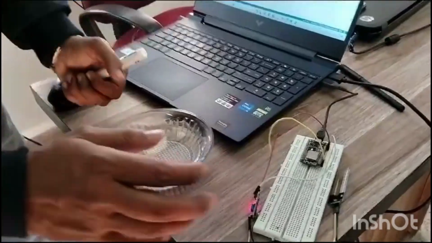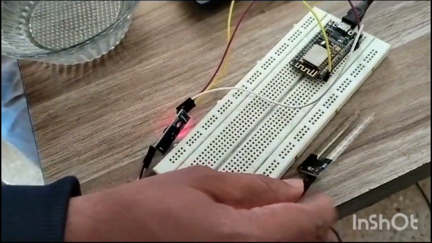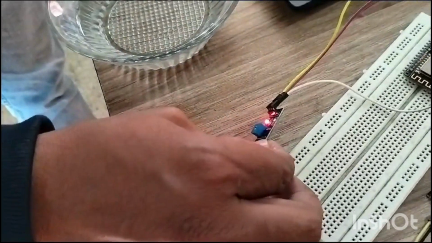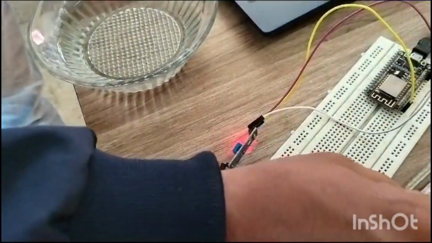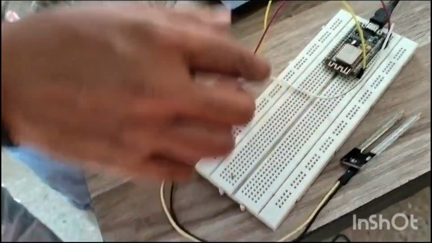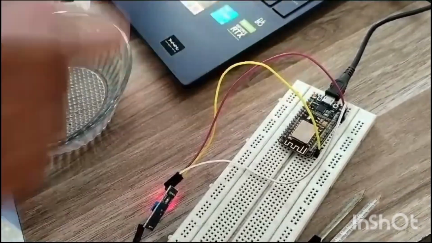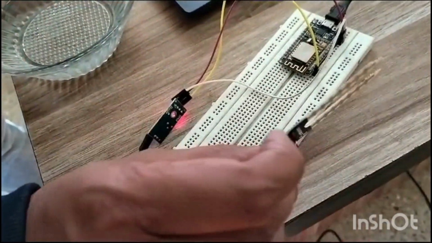The circuit connection consists of this moisture sensor, and this is called a holder. Generally this is attached to the moisture sensor, combined, if we see in a market. And this is the NodeMCU 8266, which has a Wi-Fi facility. Now let us explain the connections.